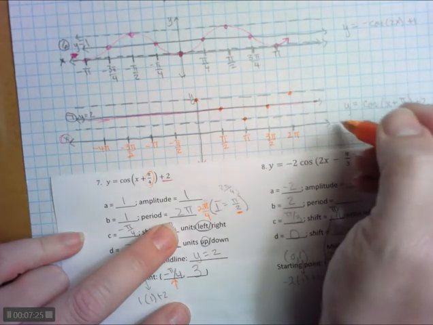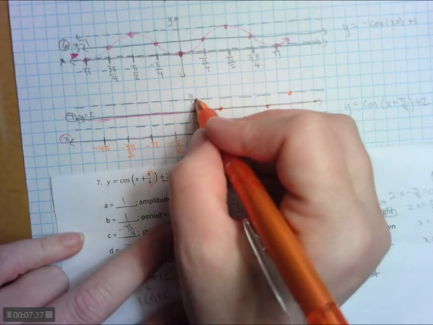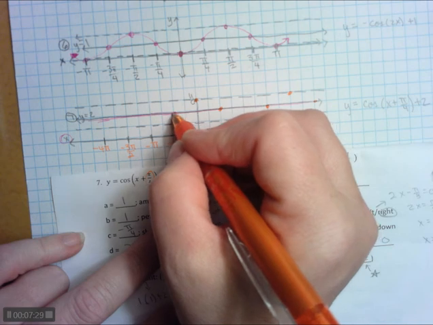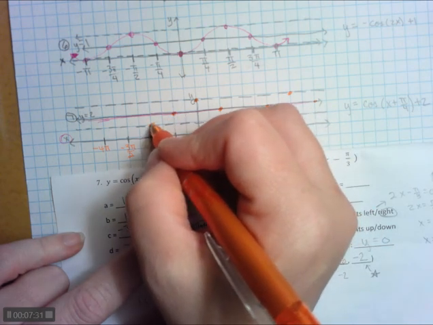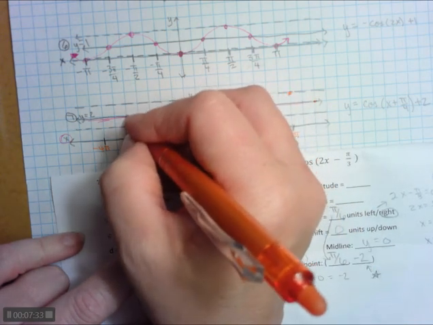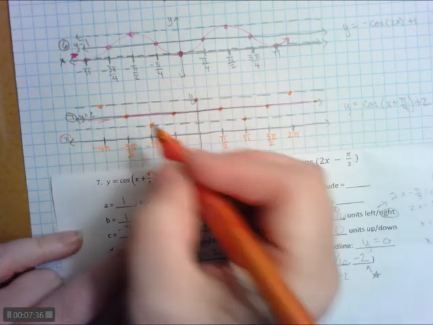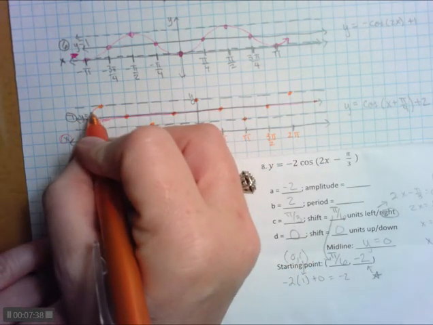Oh, no, I don't have to keep going. I was just kidding. Okay, this one is at the top, so I had to go to the midline, go to the bottom amplitude line, go to the midline, go to the top line. Look, bowl.